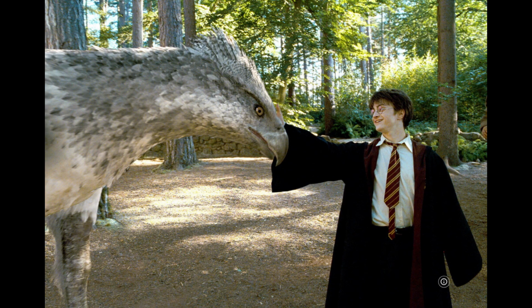The next plotline is Buckbeak's execution. In Hagrid's class, Draco messes with the beast and gets himself injured. His father orders Buckbeak to be executed due to his perceived danger. The beast is seemingly executed, but is later saved by time travel.